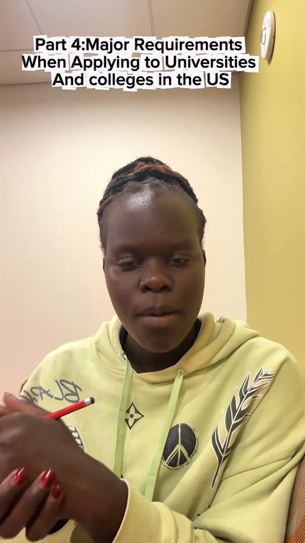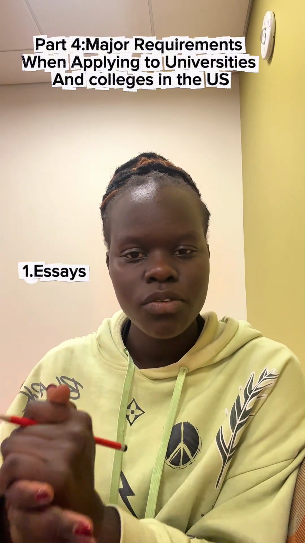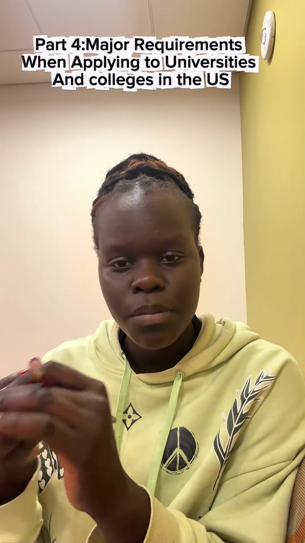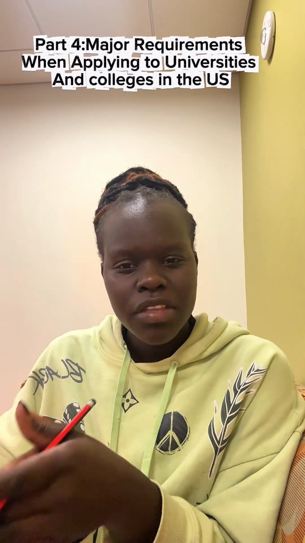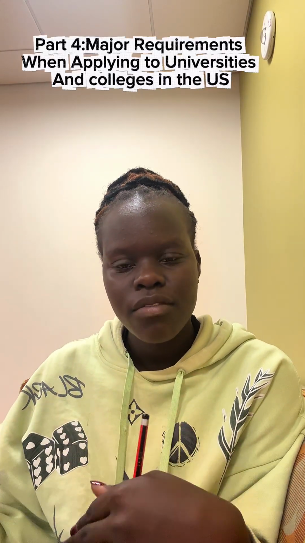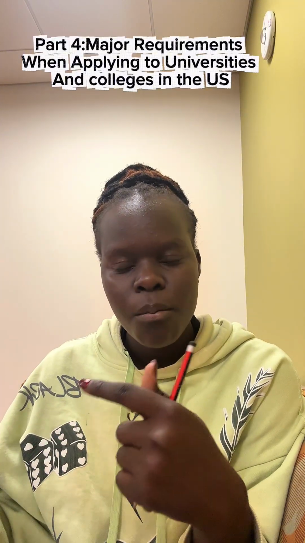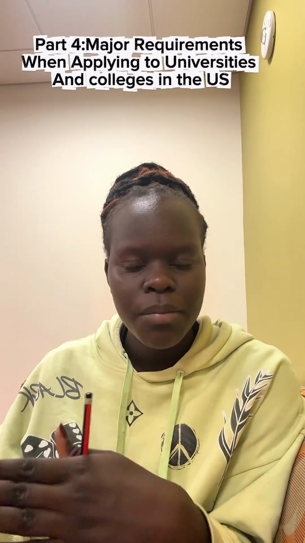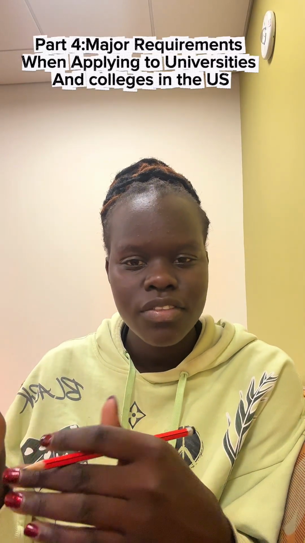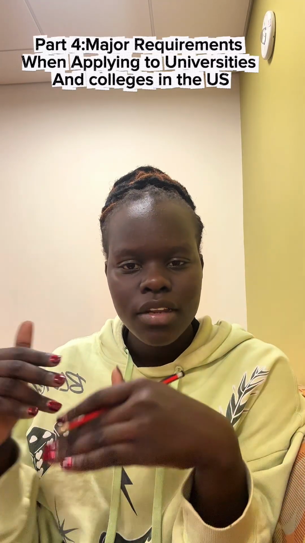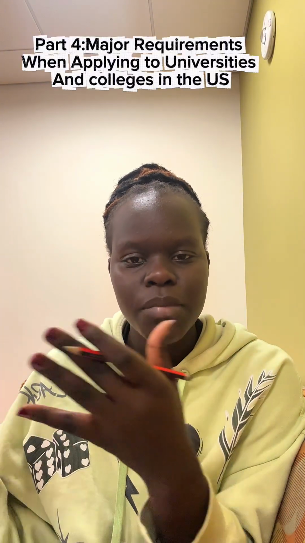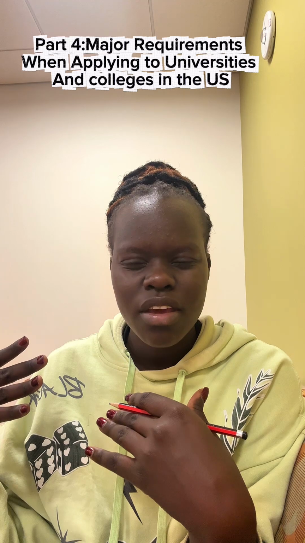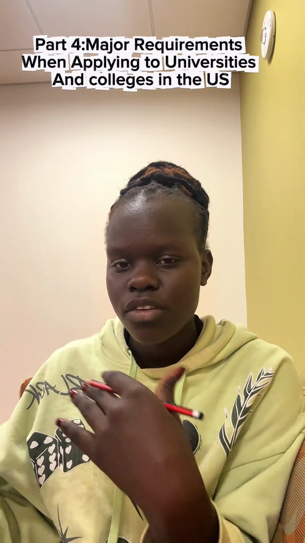So the first requirement is essays. You cannot apply to study in the US without writing essays. We have personal essays and supplementary essays. For the personal essay, there are prompts that are given, and you're supposed to choose one of those prompts, and then you write an essay about it. And then supplementary essays, these are essays that are given by those schools, and each school has its own supplementary essay. And they are usually not one, they can be 2 or 3 essays that you're supposed to write.